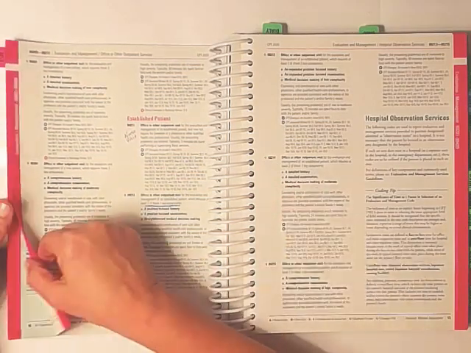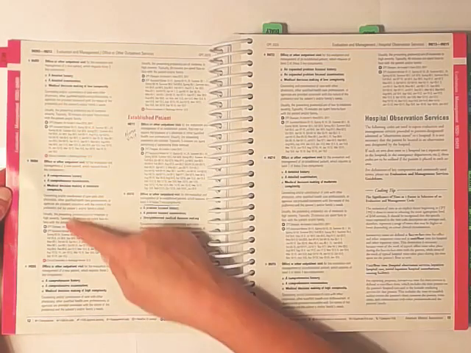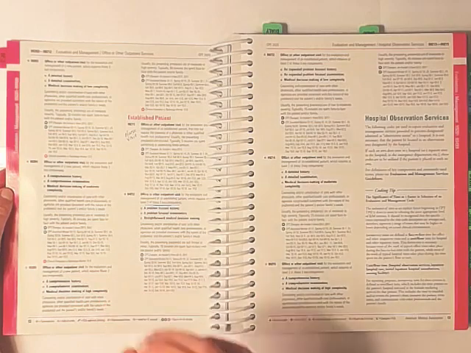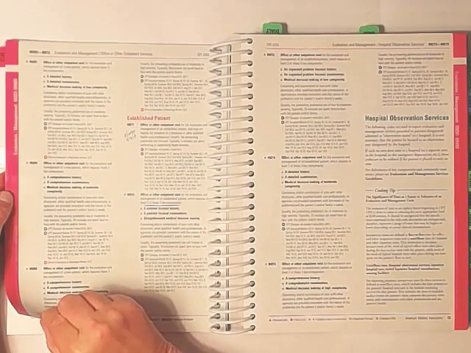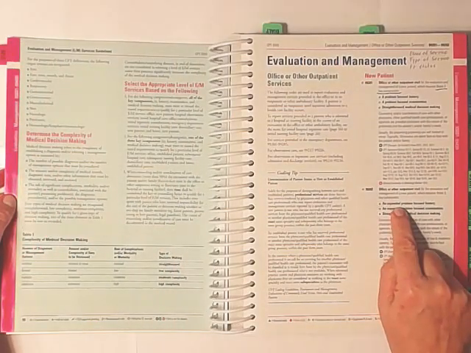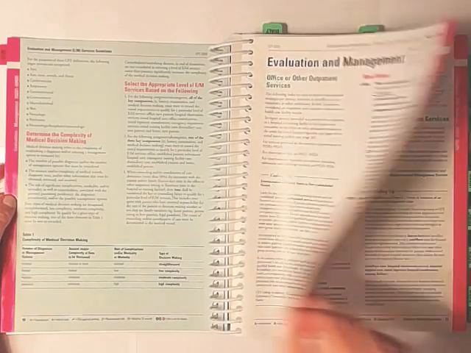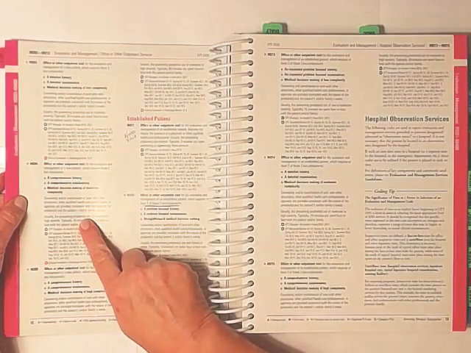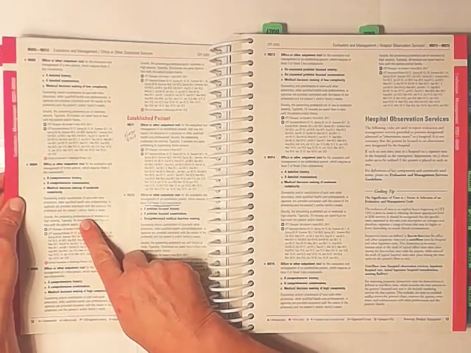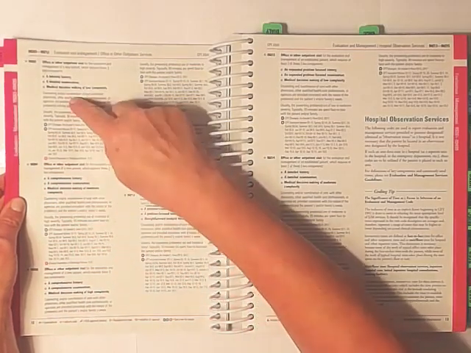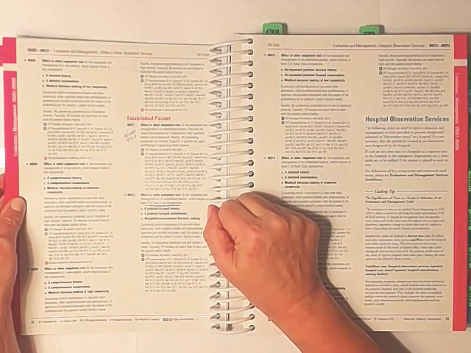Now, let's do the same thing under our new patient. New patients have to meet 3 out of 3. So we have expanded problem-focused history, a detailed examination, and a moderate medical decision-making. For a new patient, those 3 components are spread between 3 different codes.